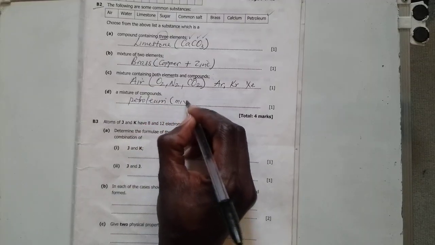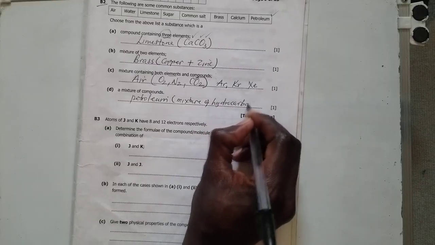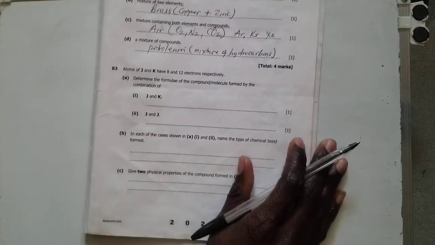Then D, a mixture of compounds. In this case, a mixture of compounds, I think the one that would qualify is actually petroleum. Why? Because petroleum is actually a mixture of hydrocarbons, compounds containing carbon and hydrogen atoms. So that's what we could have talked about.